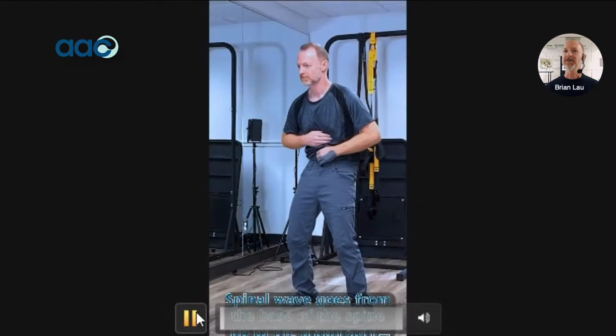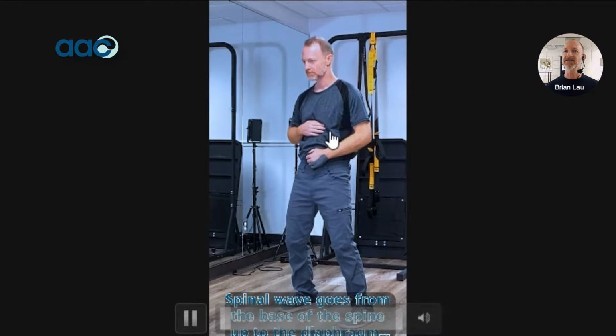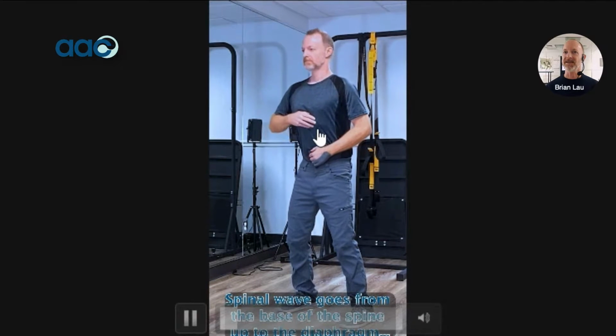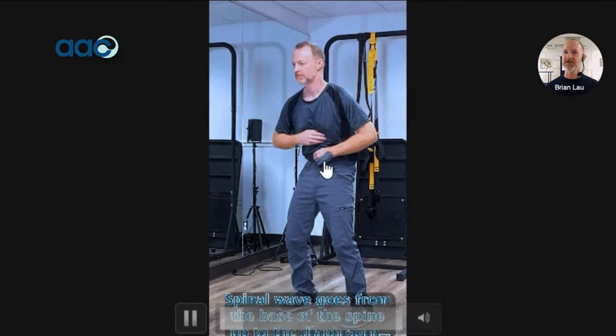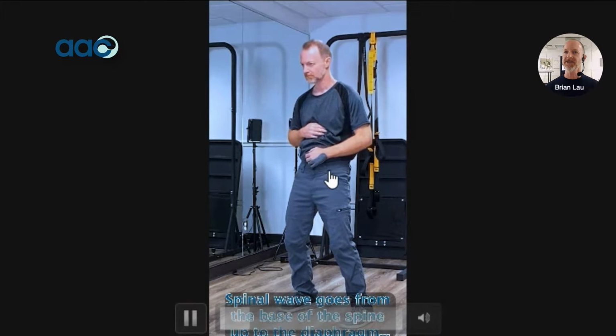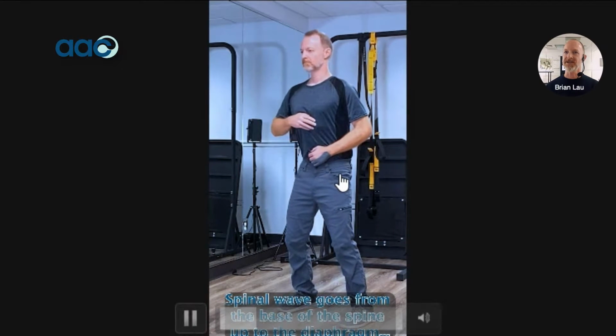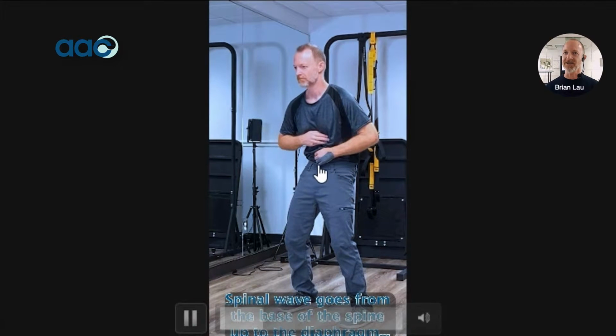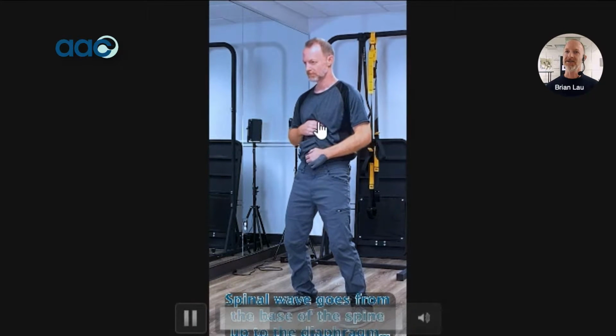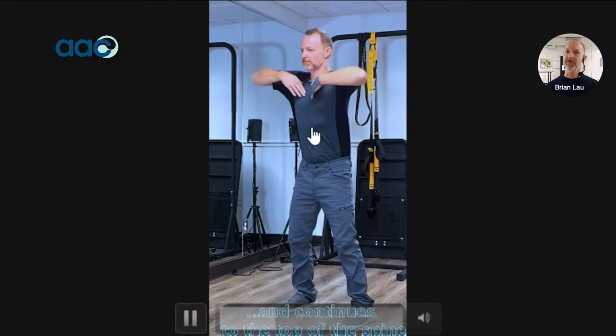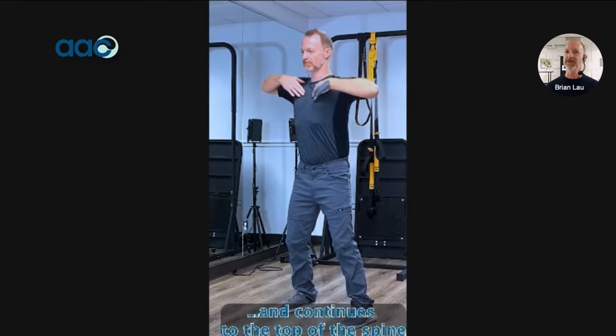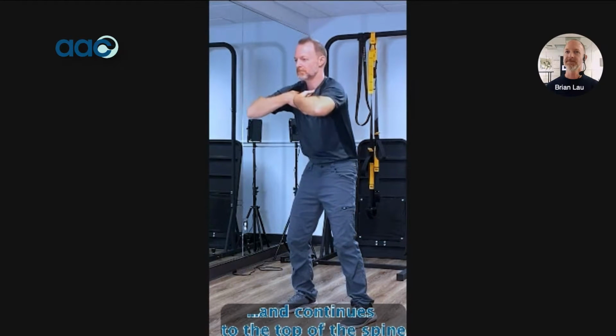So the spinal wave is engaging the rectus abdominis, lengthening it. The rib cage comes closer to the pubic bone, so posterior tilt, neutral to anterior tilt, posterior tilt, anterior tilt. At the same time, that rib cage drops. So this is a different variation where I bring that wave up through the whole spine and the chest opens, but it's the same spinal wave.